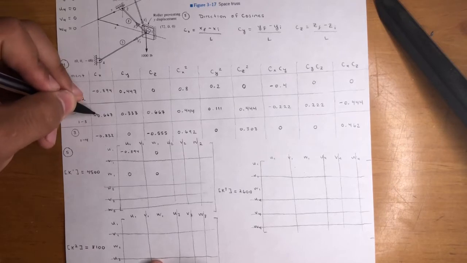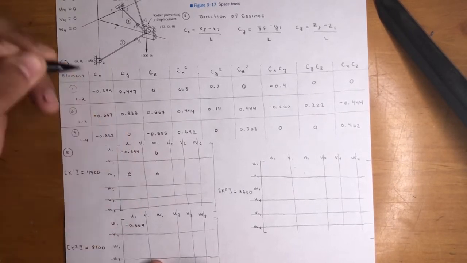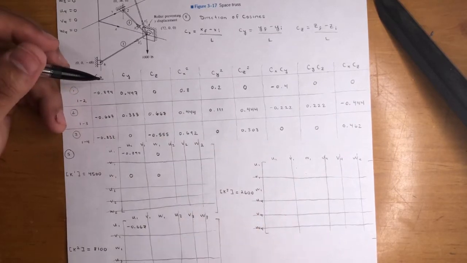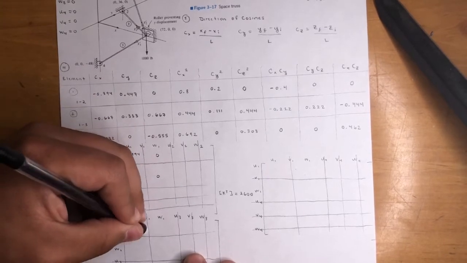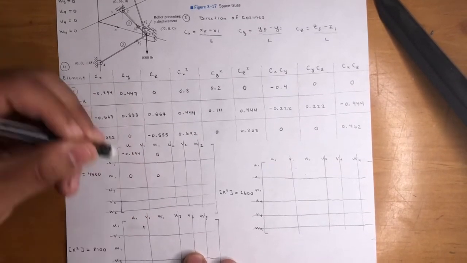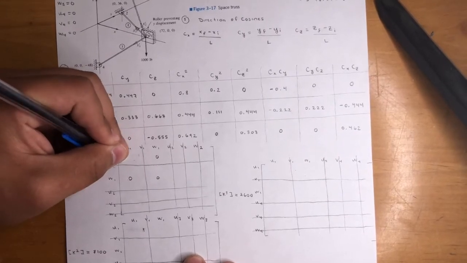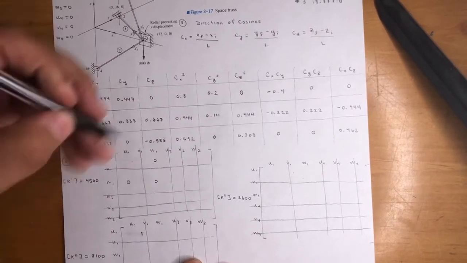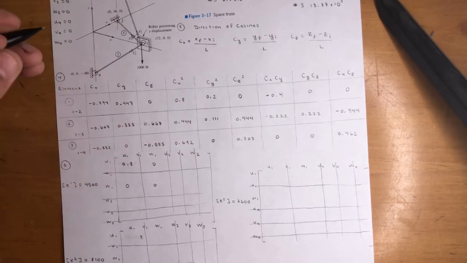We got CX, which is negative 0.667. We got CZ. Oh, actually, hold on. My bad. I messed up. Give me 1 second. We use the squared values, not the normal values, the squared. So it's actually 0.8 here, okay? Whew, glad I caught it.